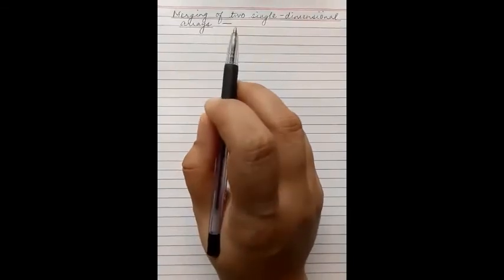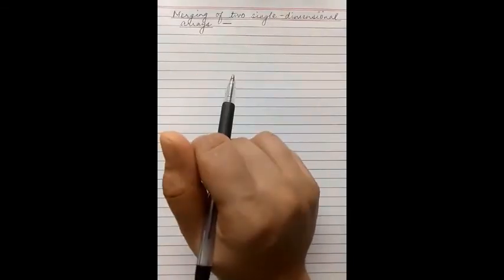Good morning everyone. Today we will be doing a program on merging of two single dimensional arrays. Now what does the term merging mean? It is a process of combining or concatenating the elements of two sorted arrays into a third array.